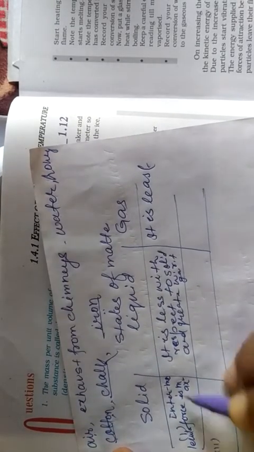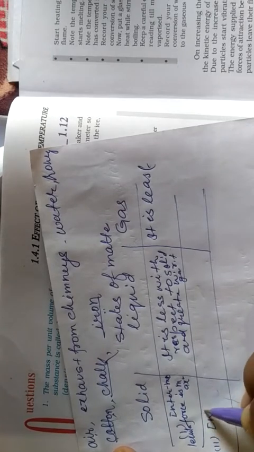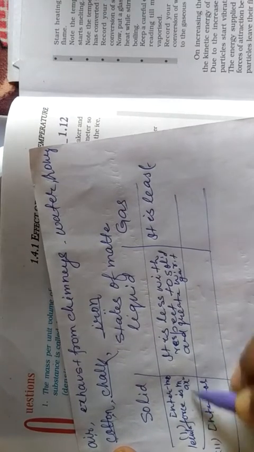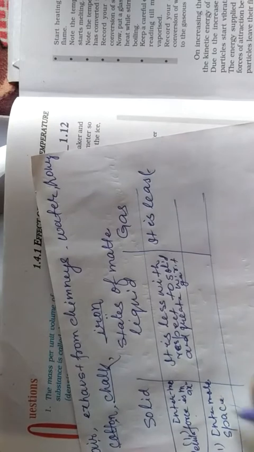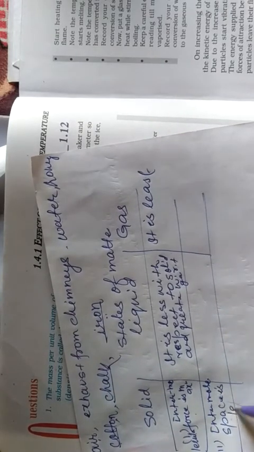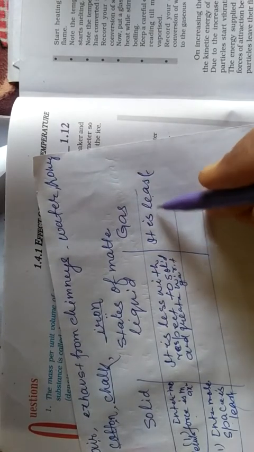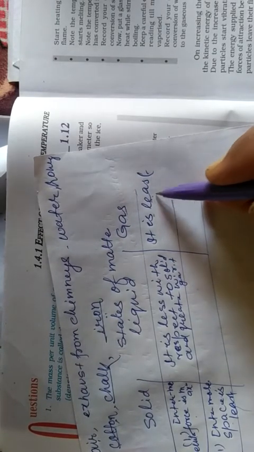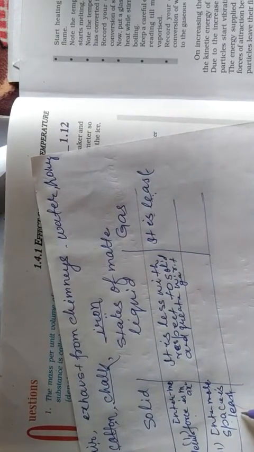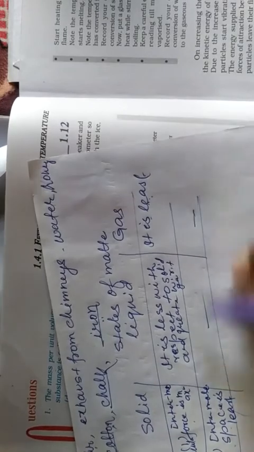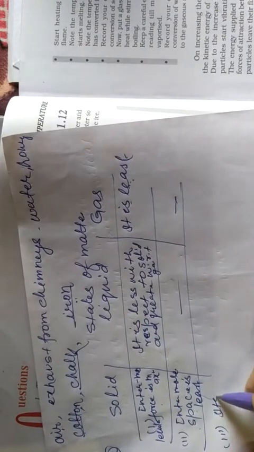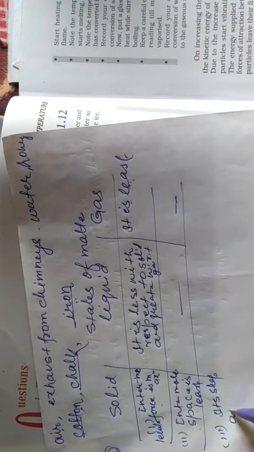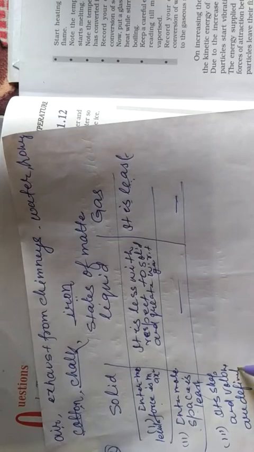Now the second point: we have to write intermolecular space. Intermolecular force we have mentioned, now space. In case of solid it is least. Whatever the intermolecular force in case of gas is least, but intermolecular space is least in case of solid. In the third point we can mention that for solid its shape and volume are definite.